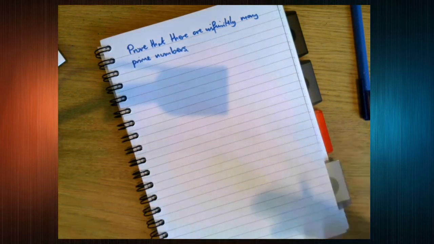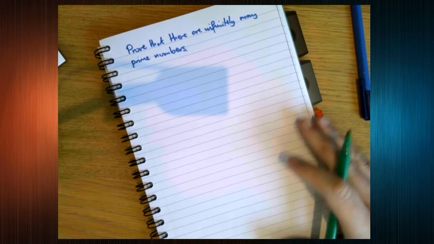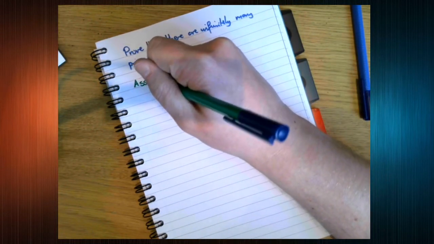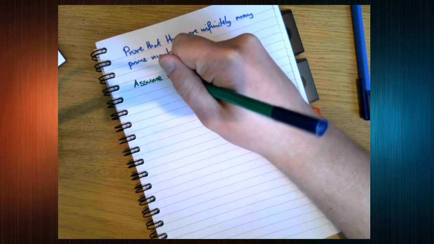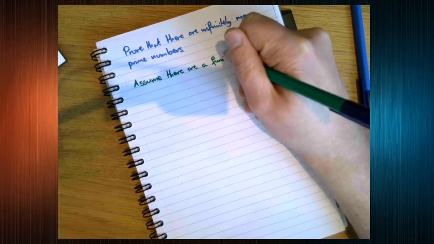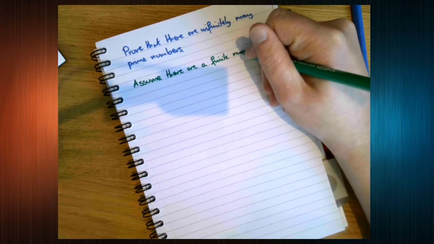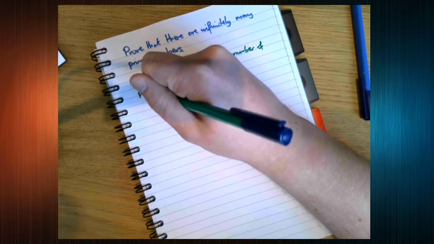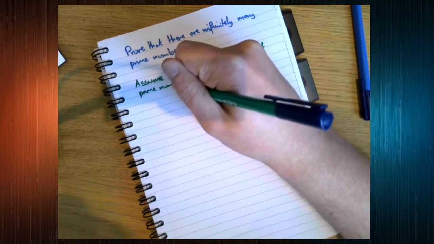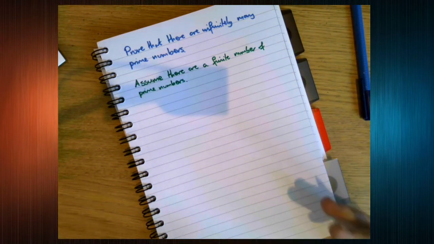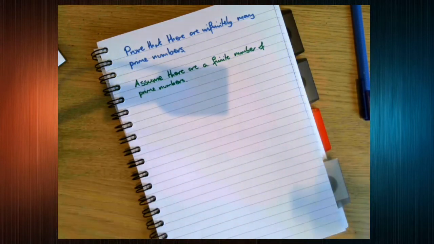The first thing is we need to assume the negation. So assume there are a finite number of prime numbers. Okay, so we're saying that there are infinitely many. We assume that there is a limited number. We can have a biggest prime number.